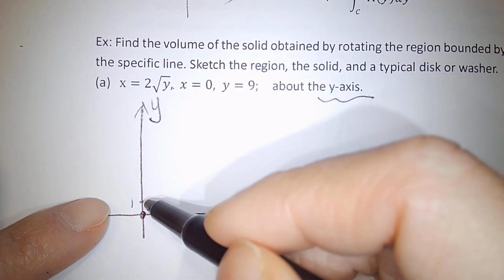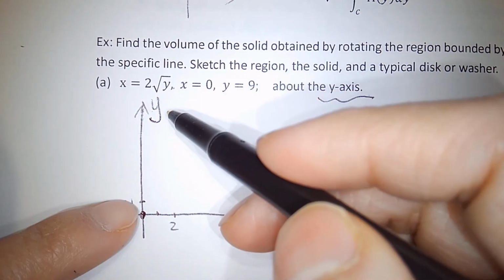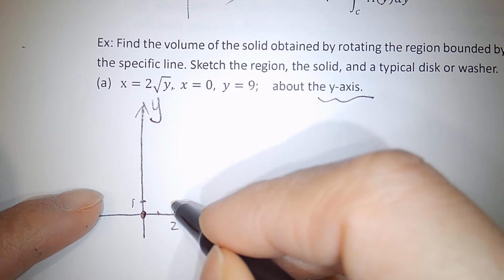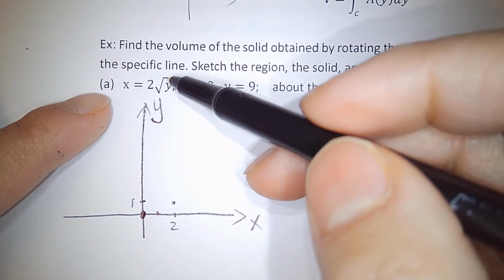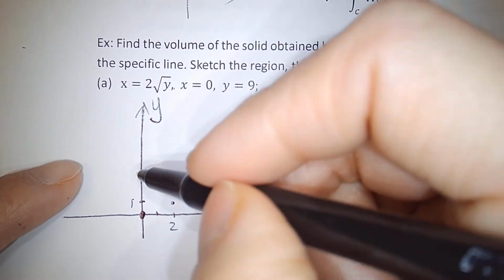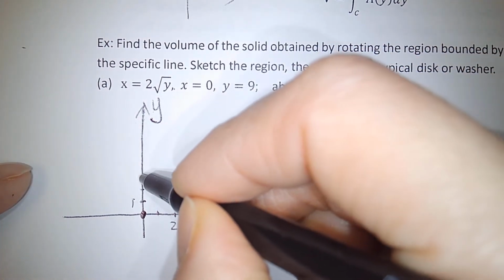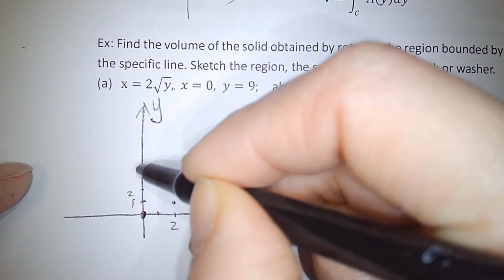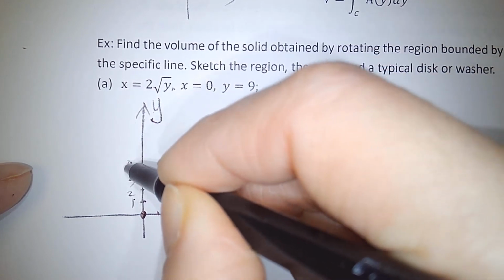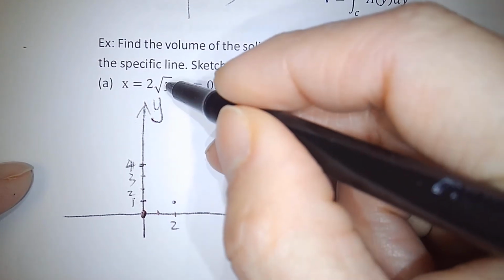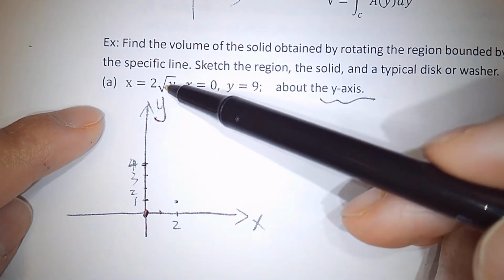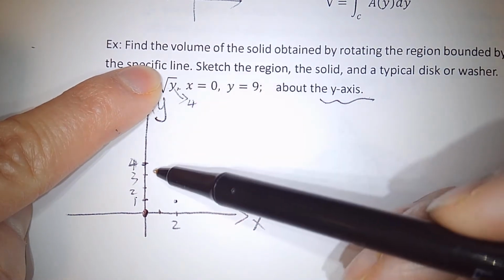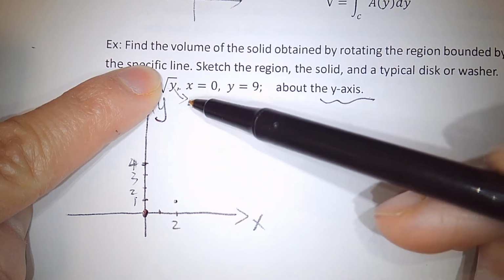When y equals 4, what should x equal? 4, right?